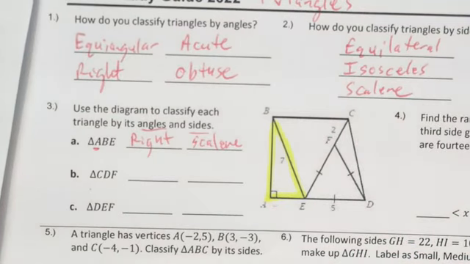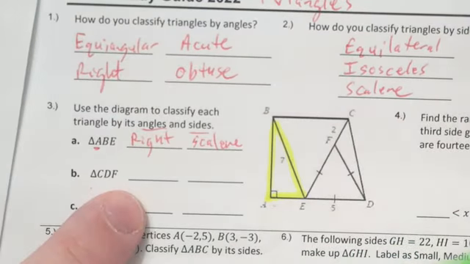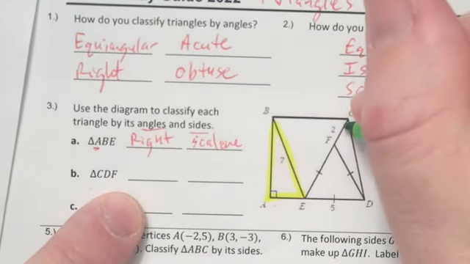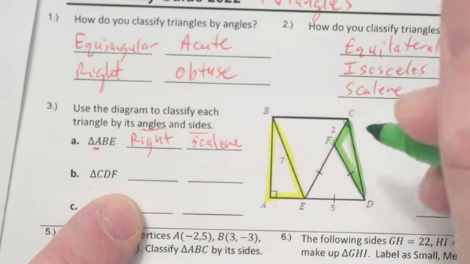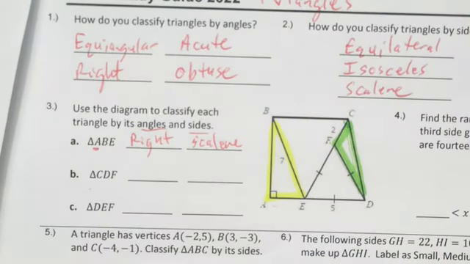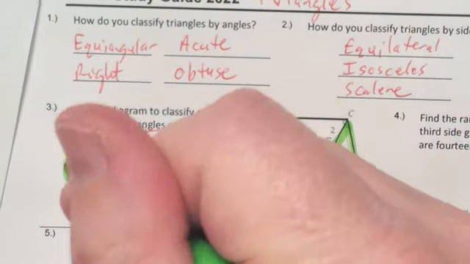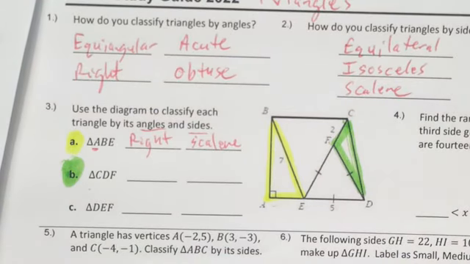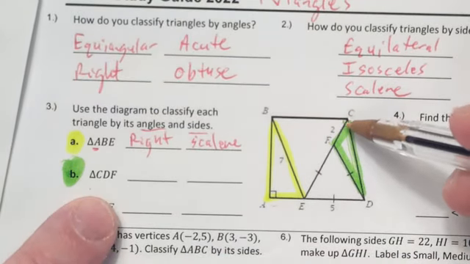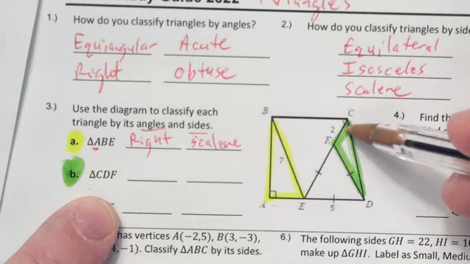All right, next, I'm going to go for green this time, and they said CDF. So that's that triangle right there. We did yellow a second ago, and now we're doing green, just to help me stay a little organized here. CDF.